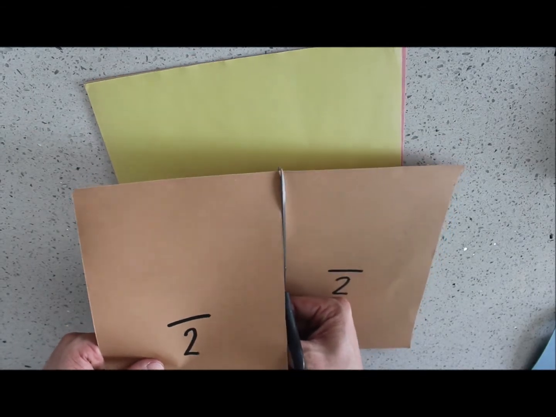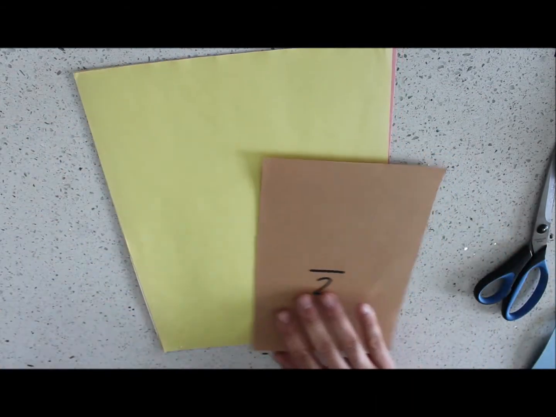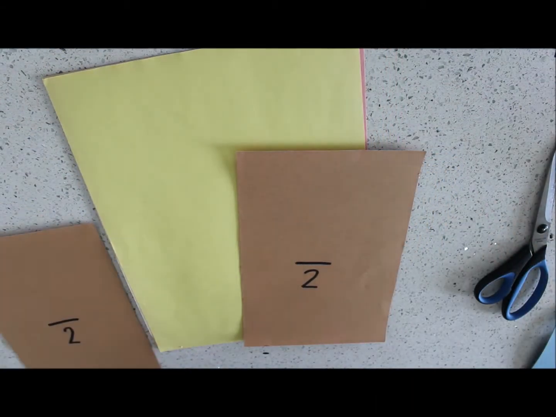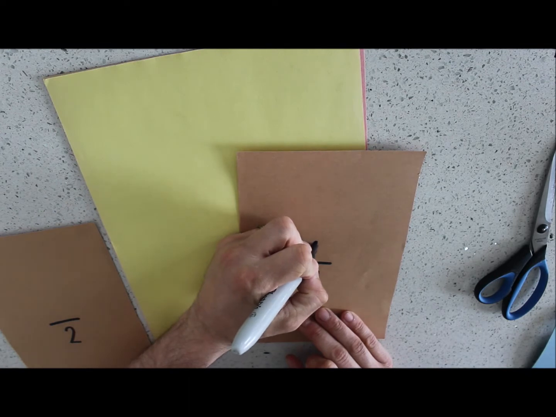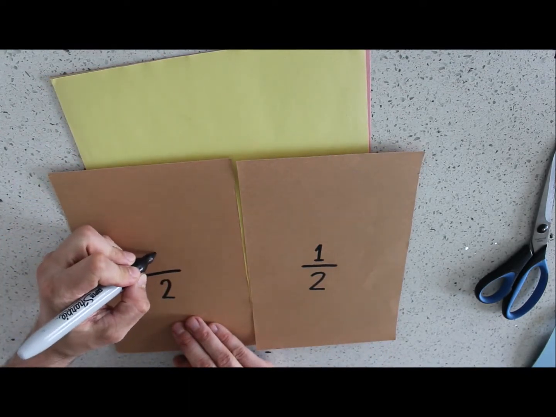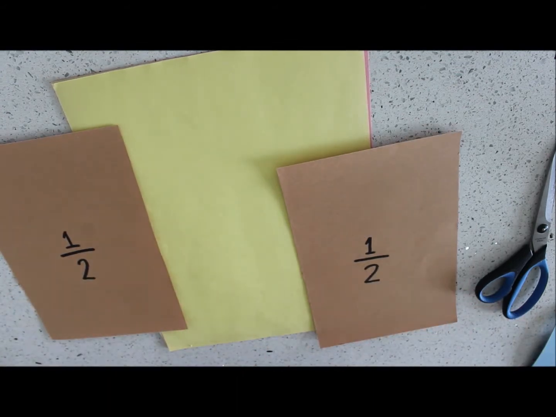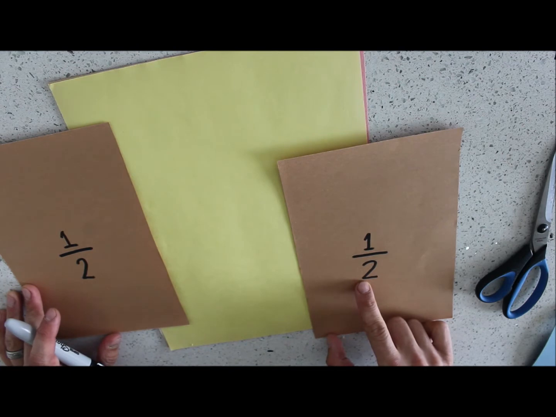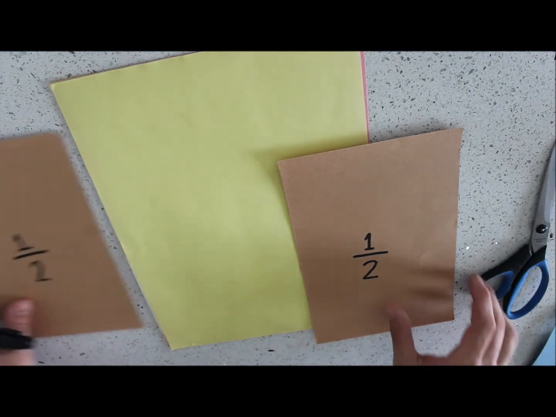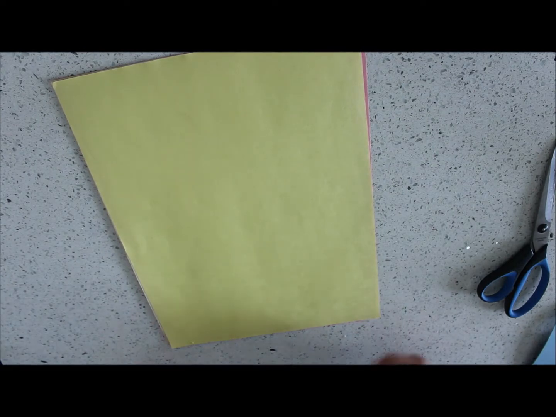I had 1 whole piece of paper, but then I cut it into 2 pieces. And if I only have this one left, well, that means I have 1 out of 2 pieces, because it takes both of these pieces to make 1 whole. Both get a number 1 because they're both 1 piece each. And that is what fraction? Nailed it. That's a half. I take these 2 and I put them back with my 1 whole. I'll show you what it looks like in a second.